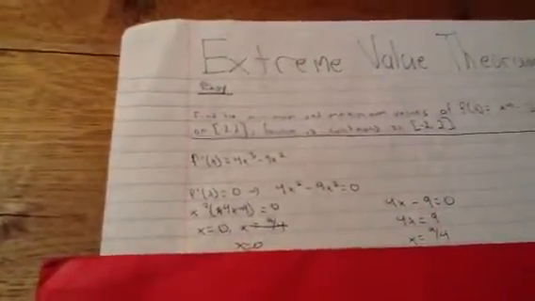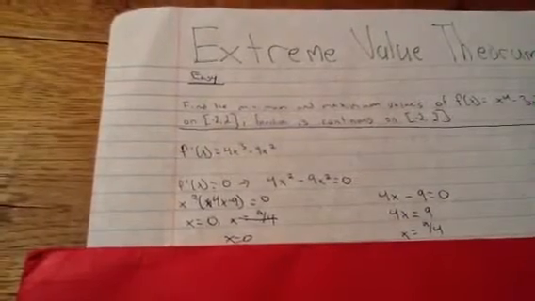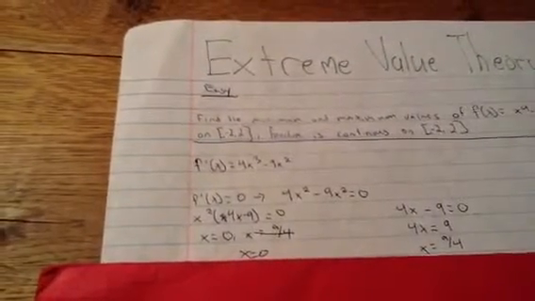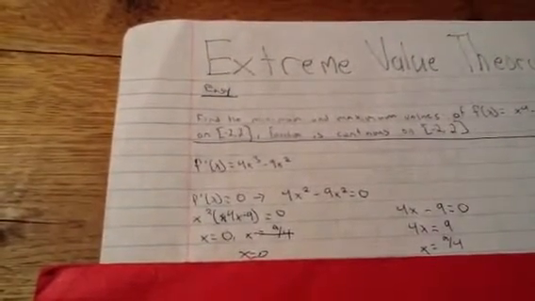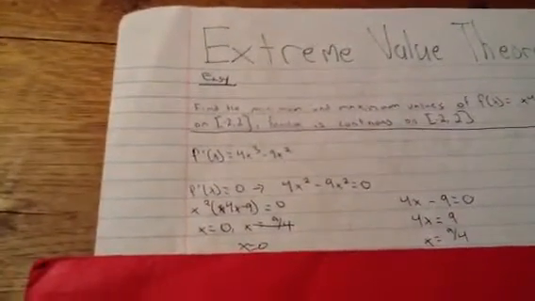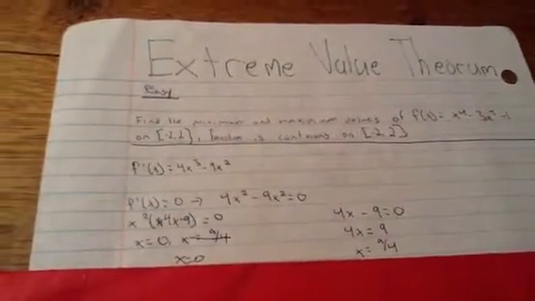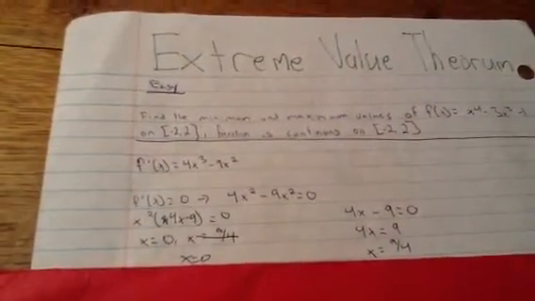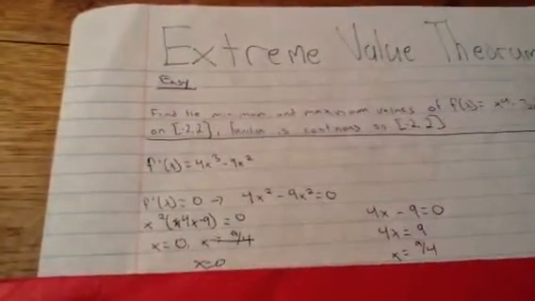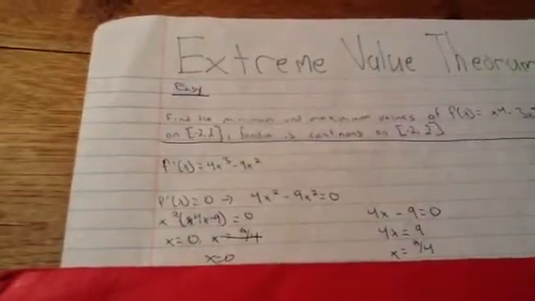Next thing we have to do is solve for the critical points. Once you factor out x^2 from 4x^3 - 9x^2, you get x^2(4x - 9) equals 0. Then you have x equals 0, and then x equals 9/4. However, 9/4 is not in the interval of -2 and 2, so 9/4 has to be crossed out. So what you are left with is one critical value of 0.